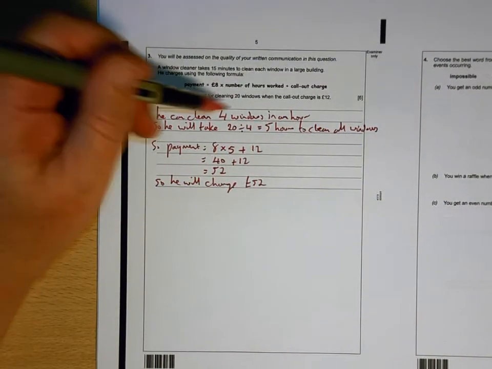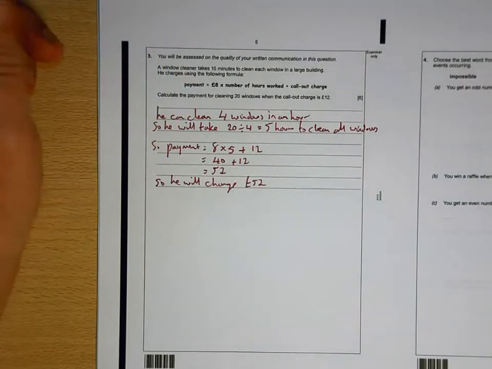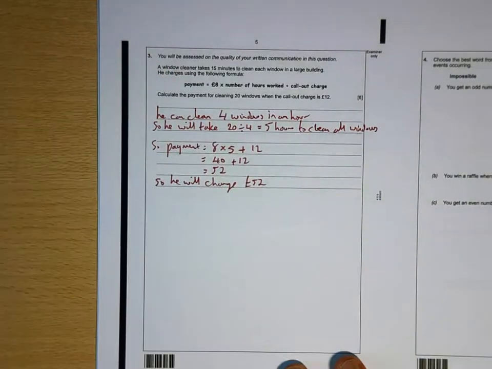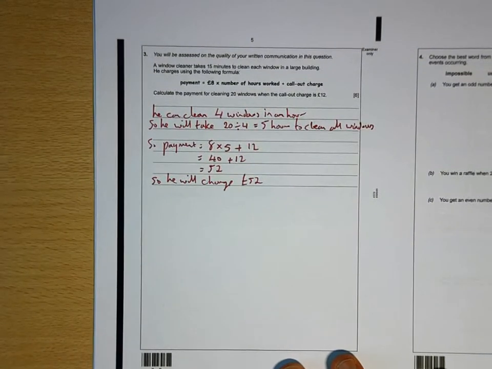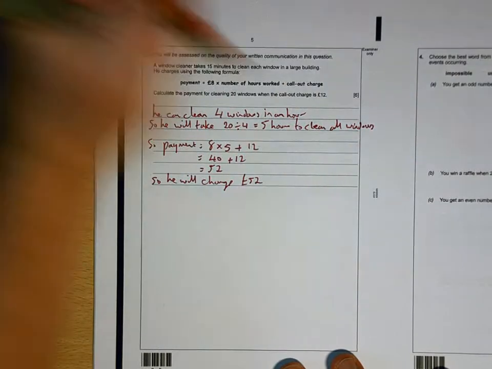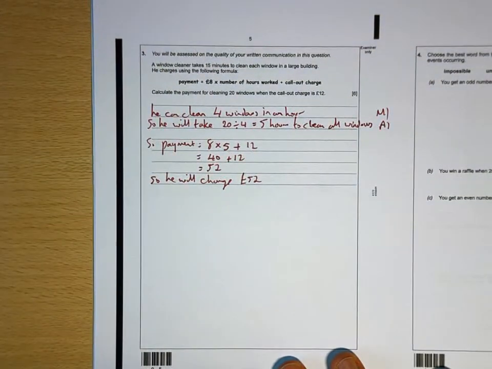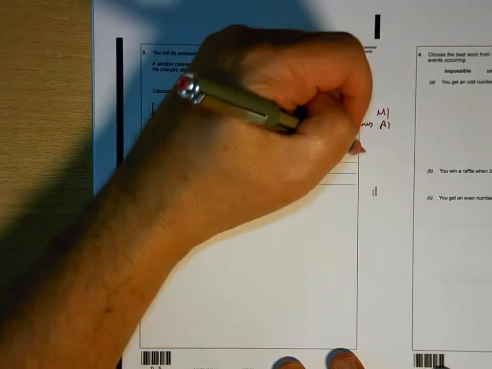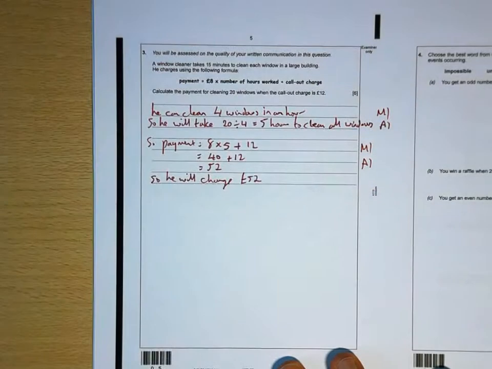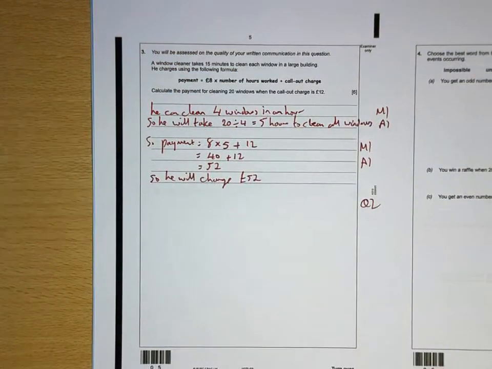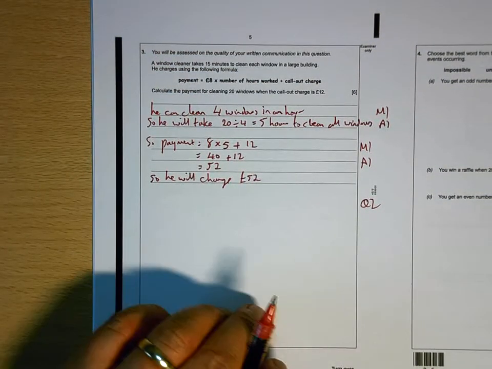Alright, so all you need to do there as far as the communication is concerned is put small little explanations like that. It's not expecting a huge amount of written work really. So as far as the maths is concerned, you're going to have 2 marks for working out that he's going to need 5 hours, 2 marks for working out the payment of £52, and then 2 communication marks for how you set it out and how you explain it.